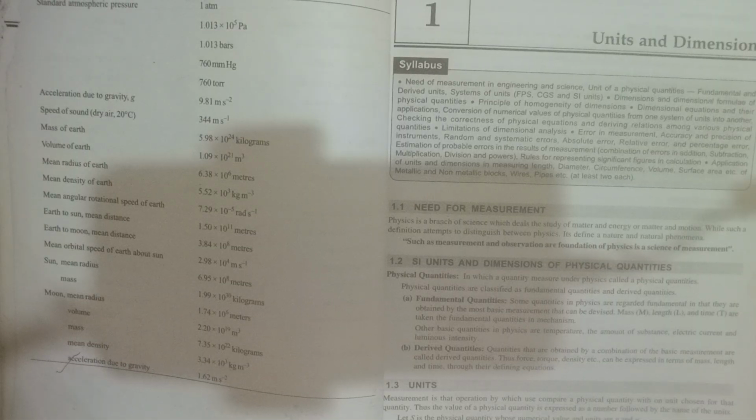Mean orbital speed of Earth about Sun 2.98 × 10^4 meter per second. Sun mean radius 6.95 × 10^8 meters. Mass is equal to 1.99 × 10^30 kilograms. Moon mean radius 1.74 × 10^6 meters. Volume 2.20 × 10^19 meter cube. Mass 7.35 × 10^22 kilograms. Mean density 3.34 × 10^3 kg per meter cube. Acceleration due to gravity 1.62 meter per second square.